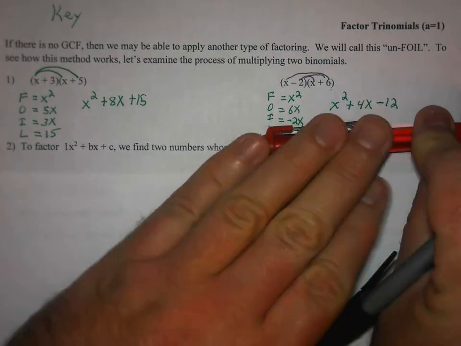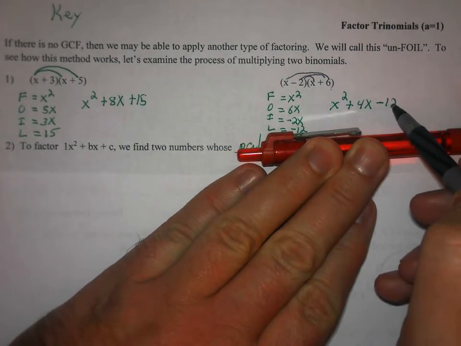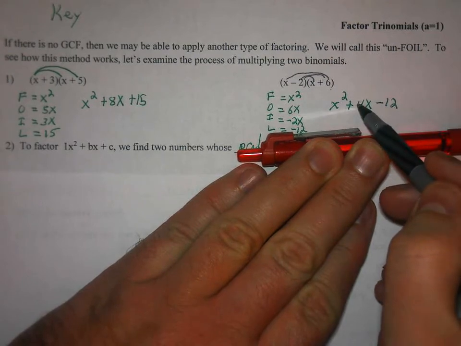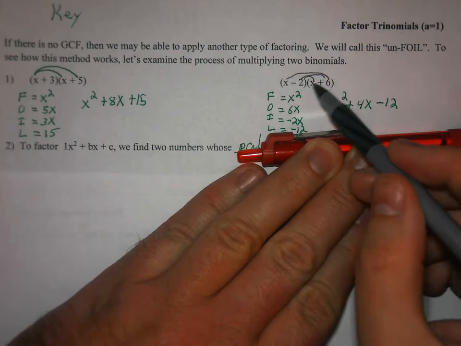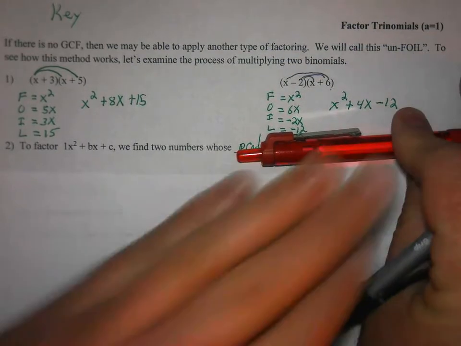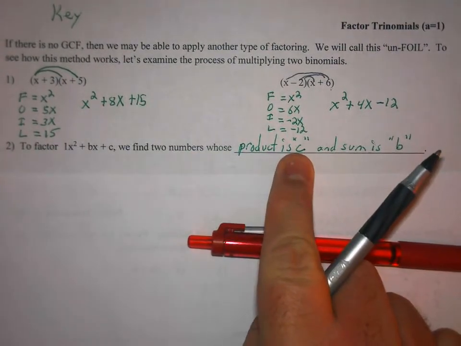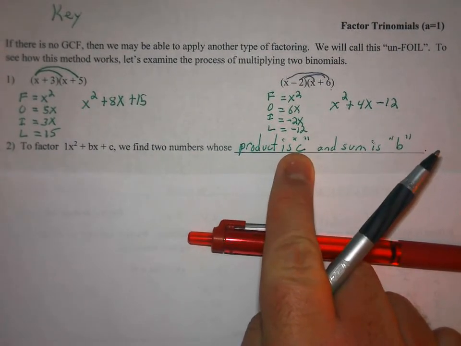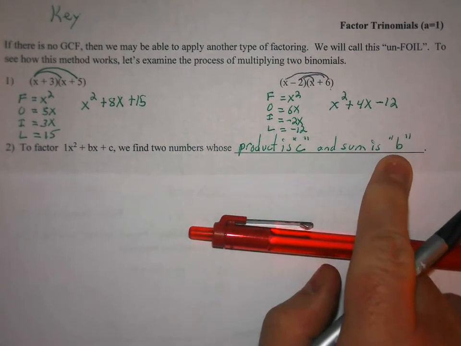In the last one, we found two factors that multiplied to negative 12 and added to positive 4. So negative 2 times 6 is negative 12, and then negative 2 plus 6 is positive 4. So we have to find two numbers whose product is c, so they multiply to the last number, and whose sum is b, so they add to b.